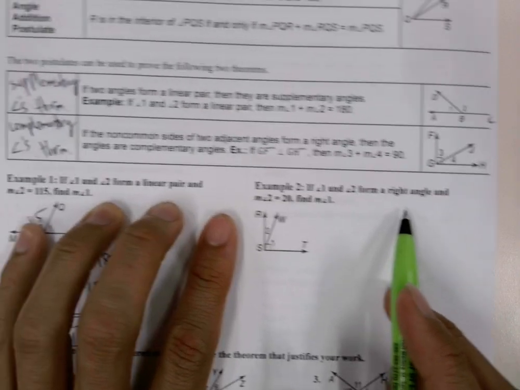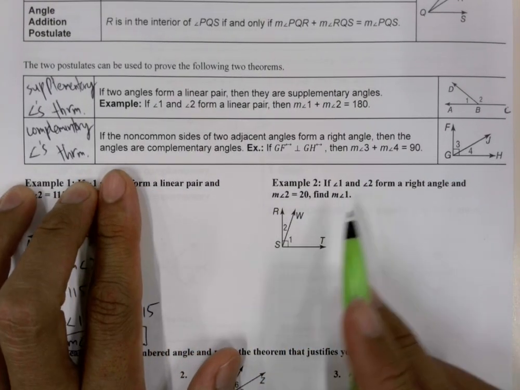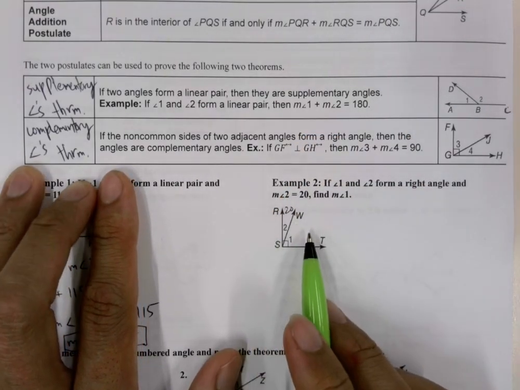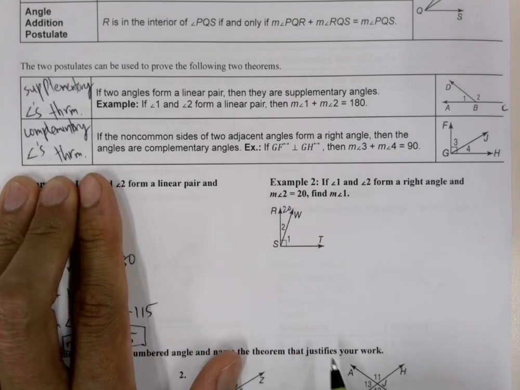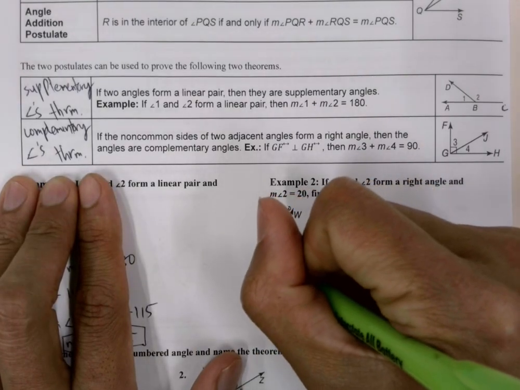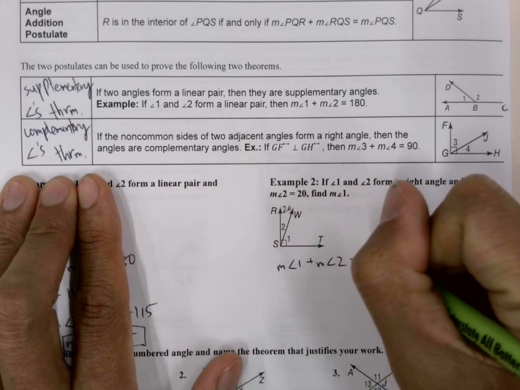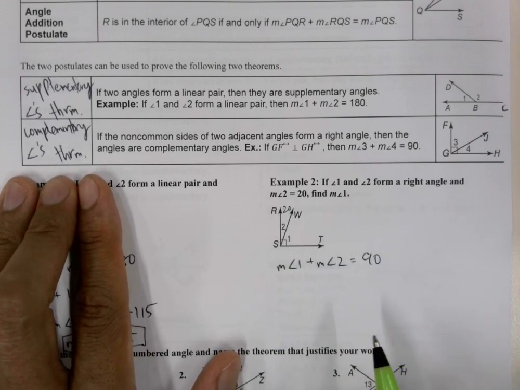And now here we have example 2. Angle 1 and angle 2 form a right angle, and the measure of angle 2 is 20. Find the measure of angle 1. In this case, we're going to apply the complementary angles theorem. It says that the measure of angle 1 plus the measure of angle 2 is equal to 90 degrees if they form a right angle.